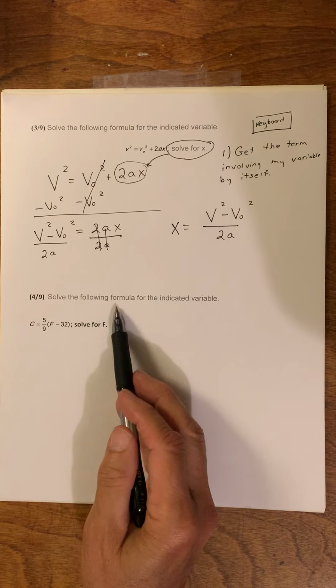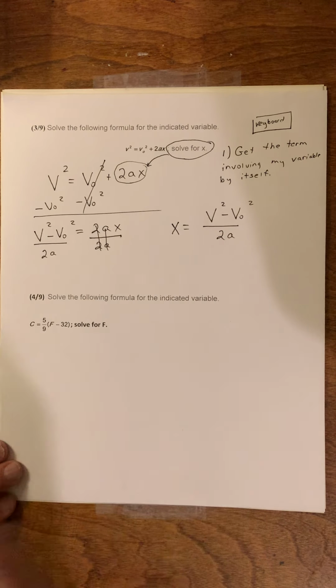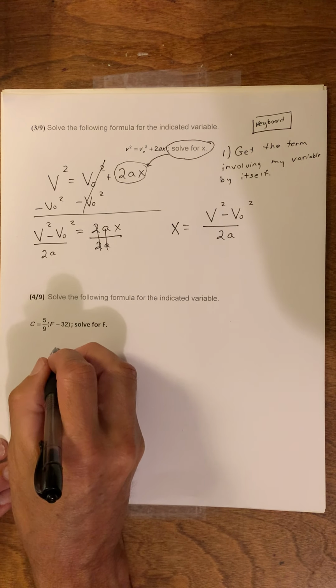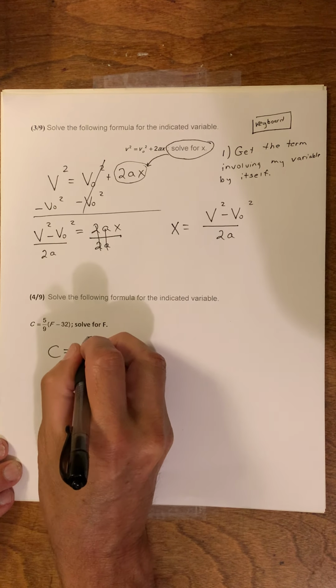All right, solve the following formula for the indicated variable. Here's my formula.